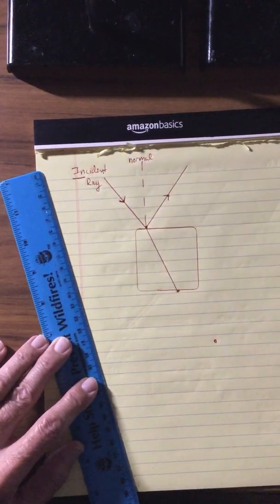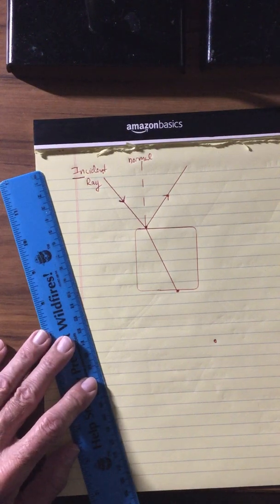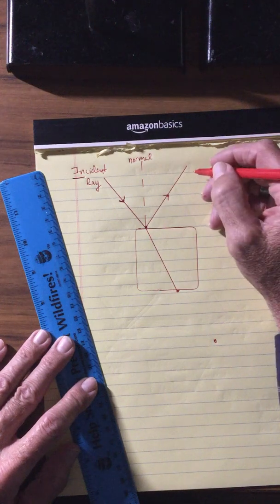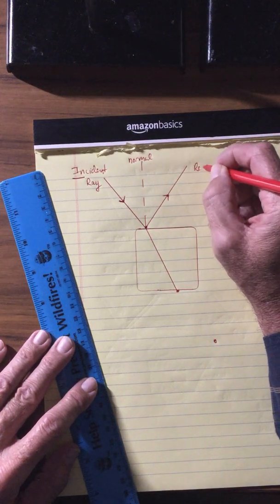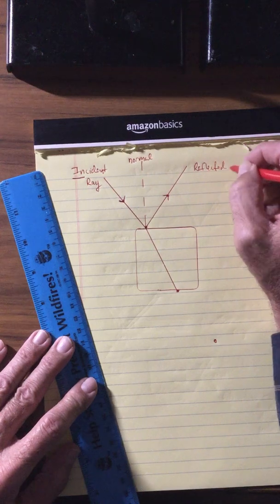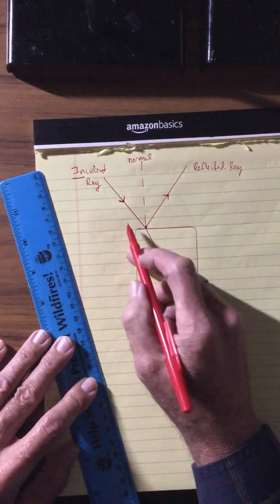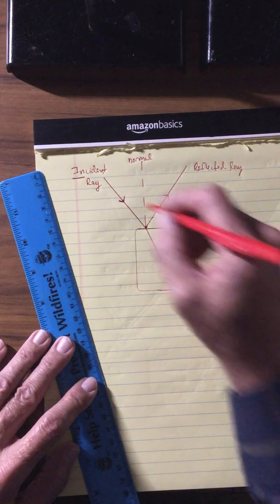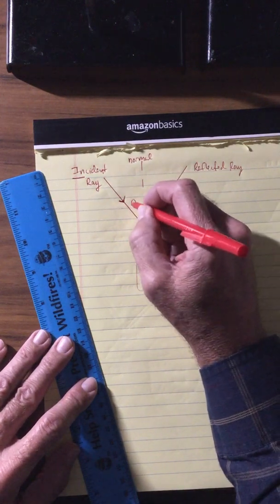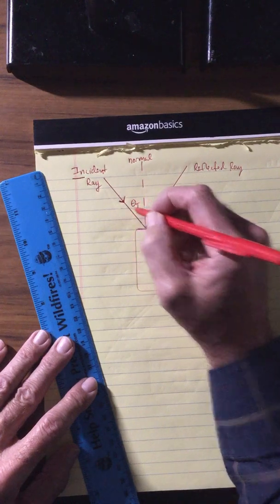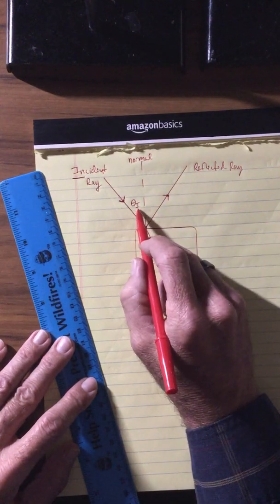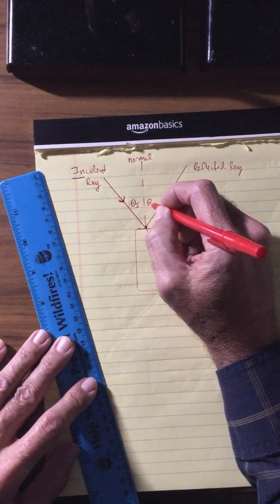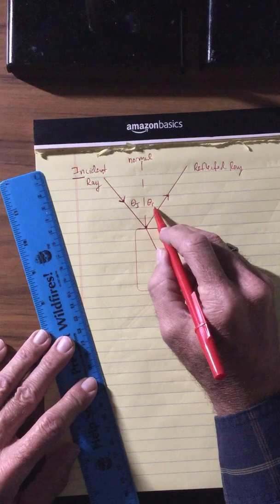So it's the ray that's coming in. And since this is a reflection, this is going to be the reflected ray. So the incident ray coming in and the reflected ray going out. This creates an angle. This is going to be my angle as measured with theta of the incident angle. And we also have the reflected angle, lowercase r.